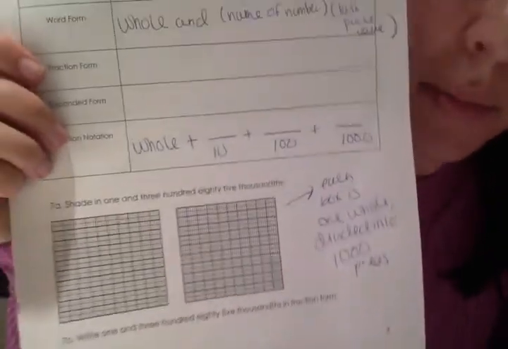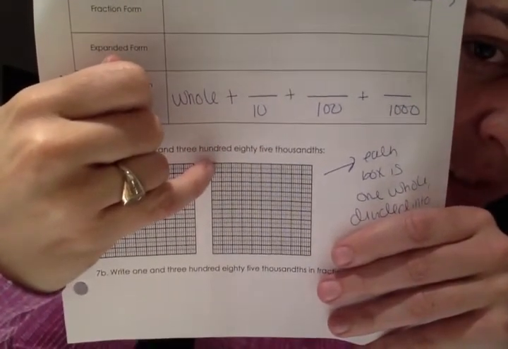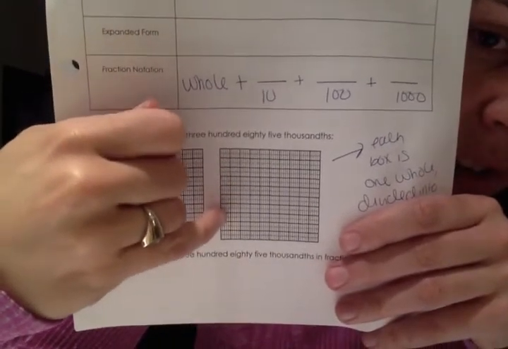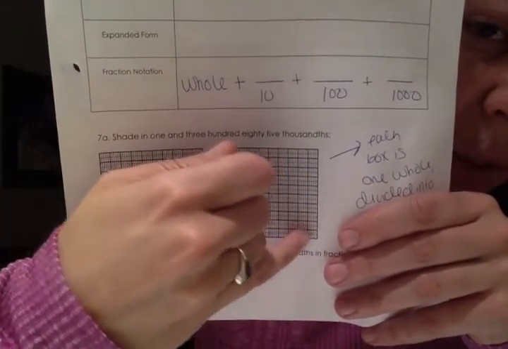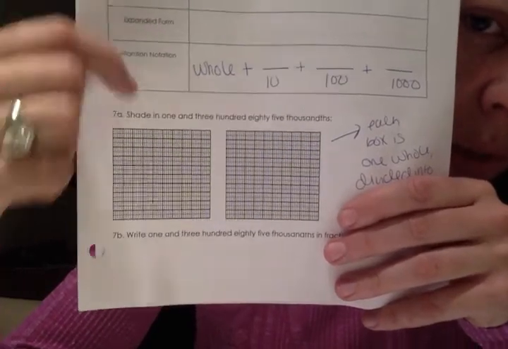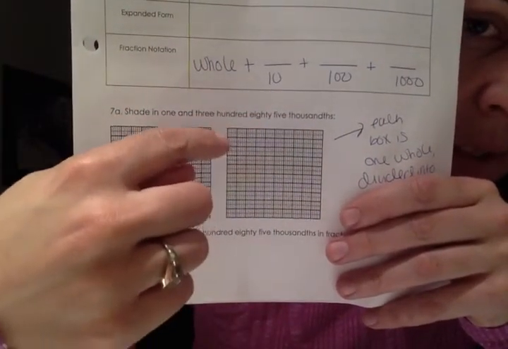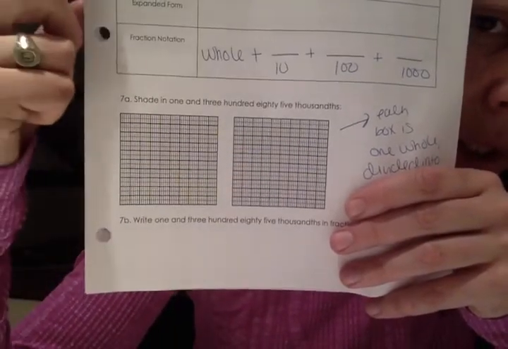I'm sorry. It takes 10 hundredths. I've gotten myself all confused. There are 10 in each of these little squares, and there are 100 in each column. 100 times 10 gives you 1,000, which is why there are 1,000 little squares in this box. So this is a whole divided into thousandths. There are 10 in the small squares, and there are 100 in the larger columns.